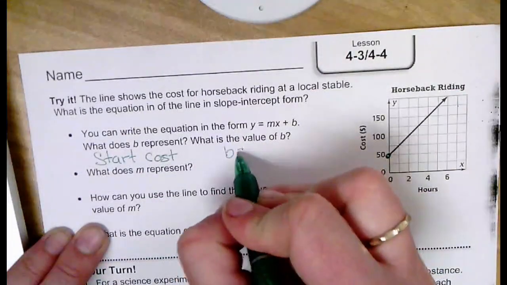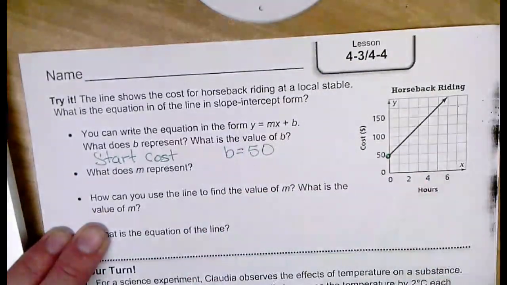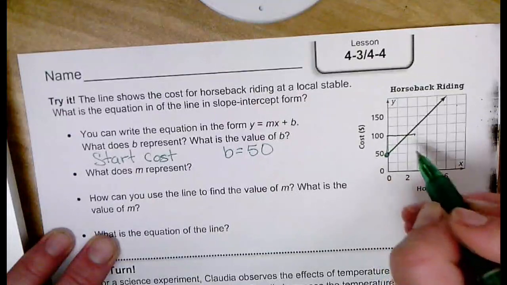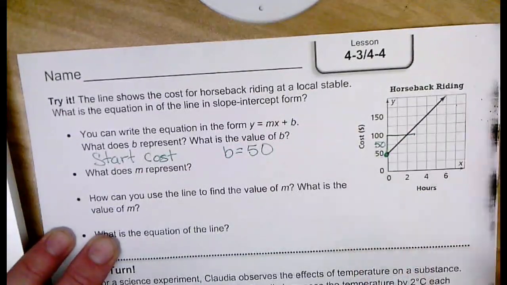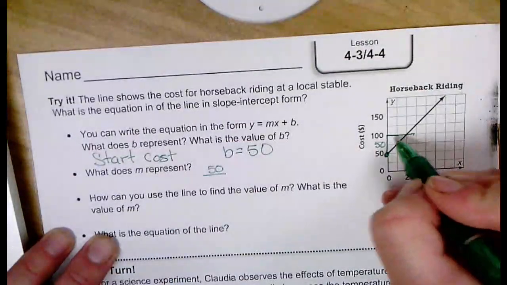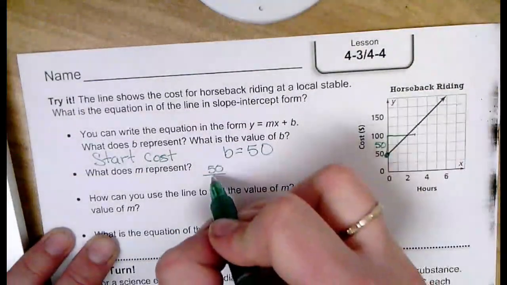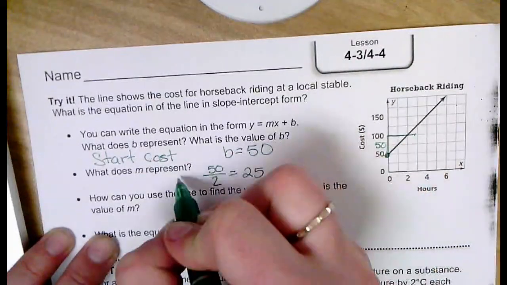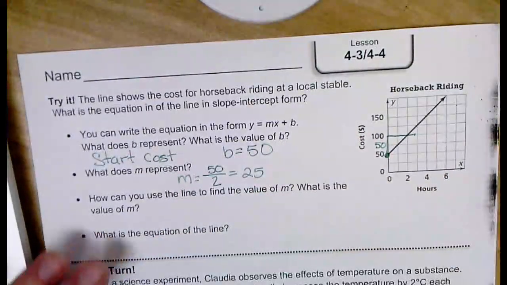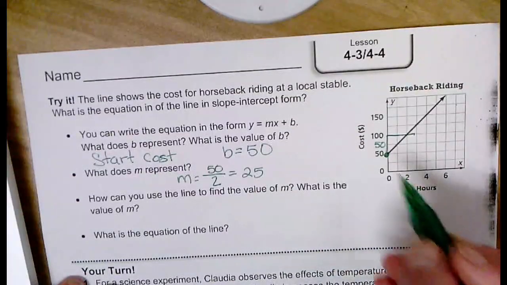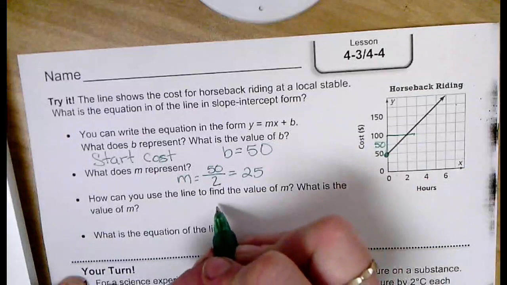So b equals 50. Our m, we're going to do rise over run. So I'm rising 50 and I'm running 2. So 50 divided by 2 is 25. So m equals 25. So the m represents our rate of change. It's the amount per hour.